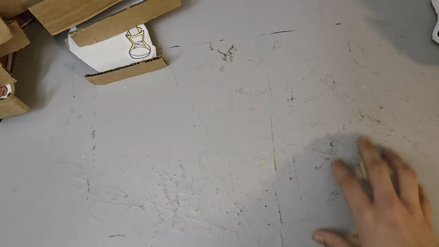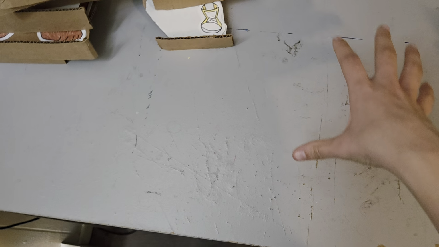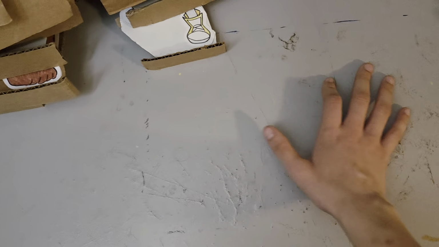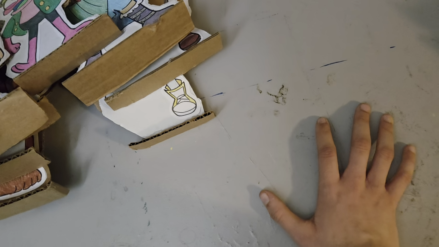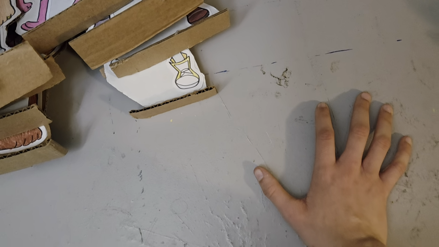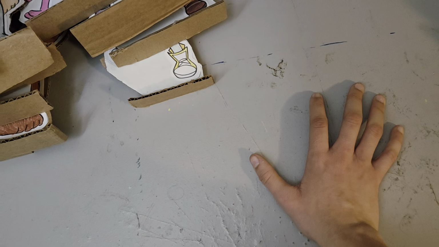I cannot explain to you how much fun it is to go through the process of making a project and then finally having the finished product in your hands, all put together, and other people can see it.